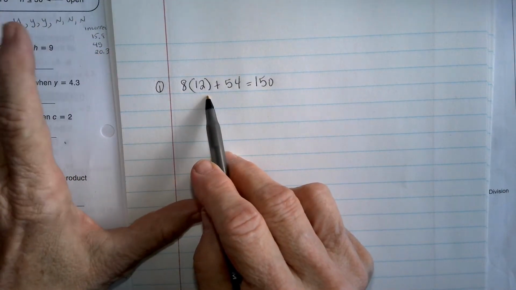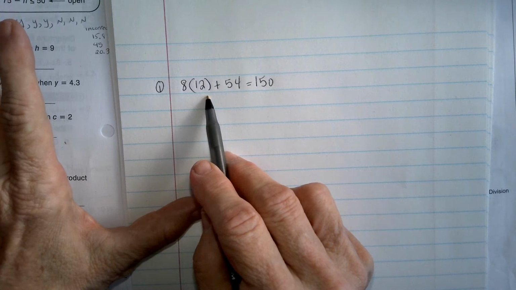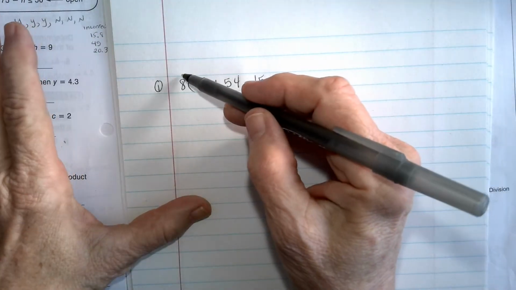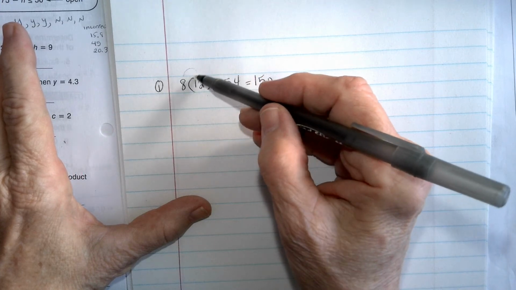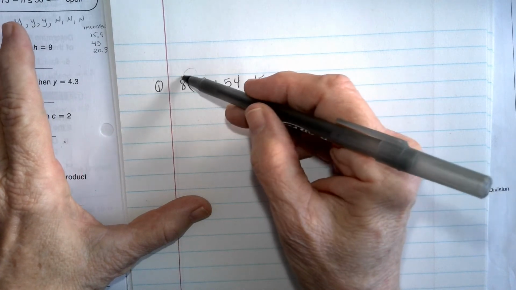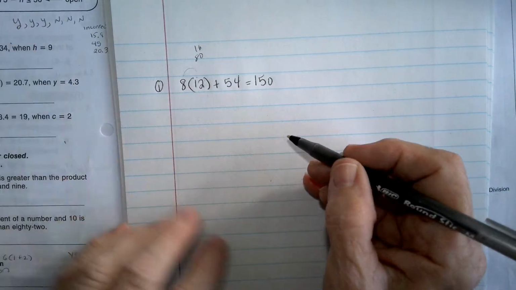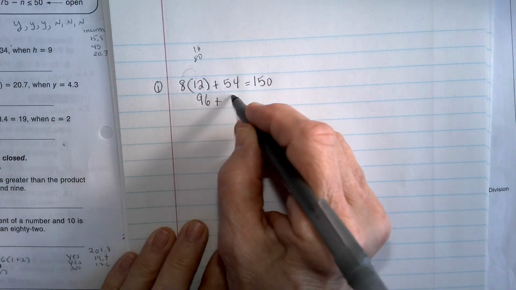Does anybody know what 8 times 12 is in their head? 96. Good job. And usually if I want to do it fast, I use the distributive property. 8 times 10 is 80. 8 times 2 is 16. So 80 and 16 is 96. So 96 plus 54.